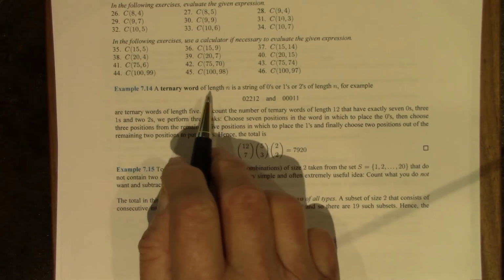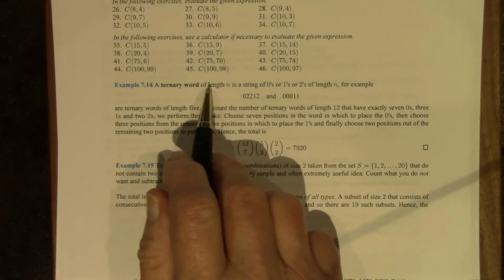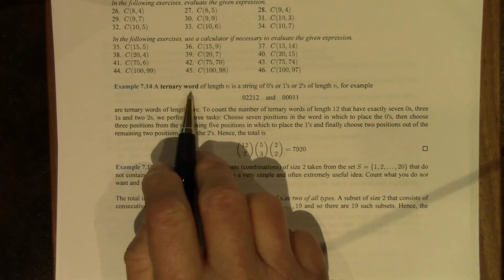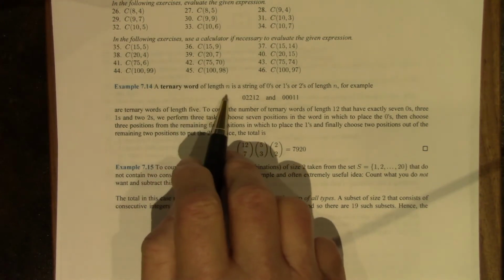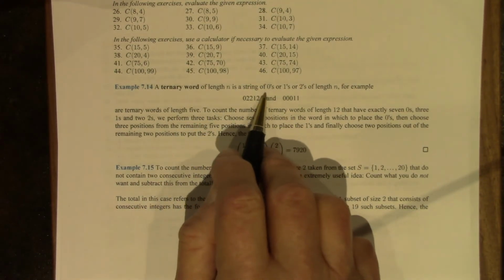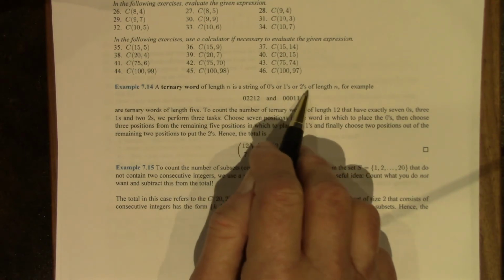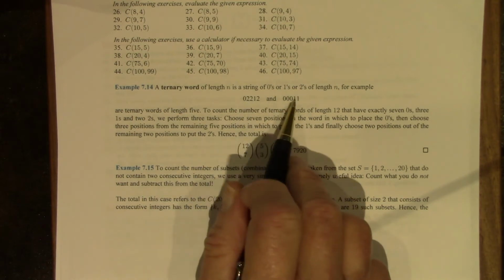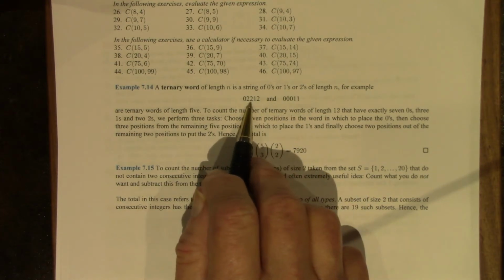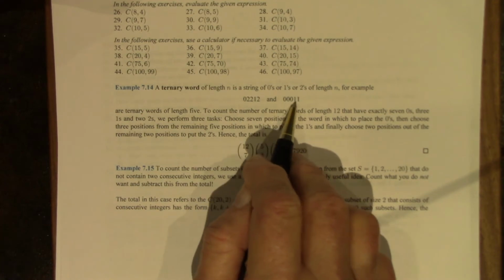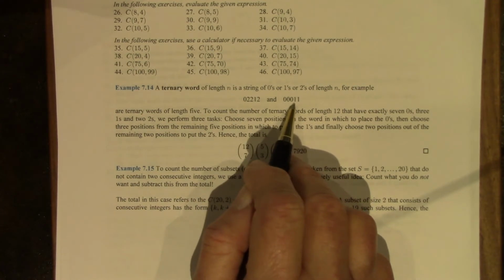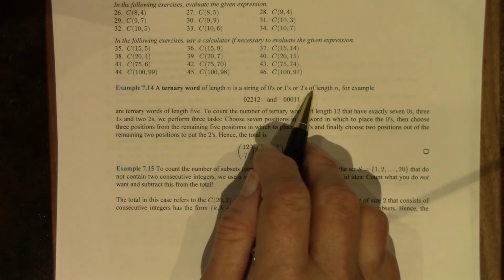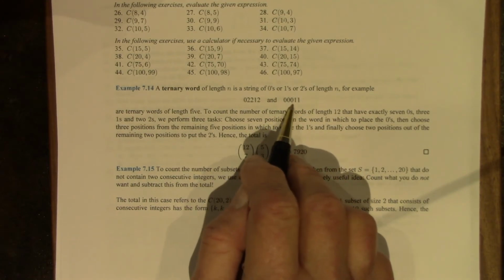Here's an example of the use of binomial coefficients in counting. A ternary word of length n is a string of zeros, ones, or twos of length n. So here are 2 ternary words of length 5. This one doesn't happen to have 2 in it, but there's no requirement that each of these show up. So it's a binary word of length 5 as well, but it's also a ternary word.